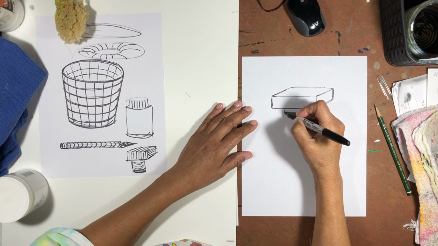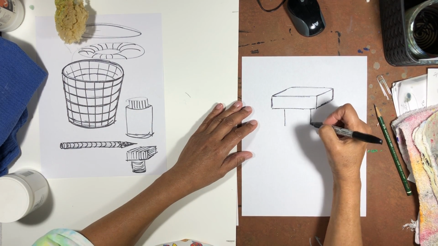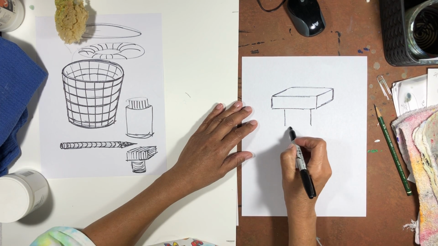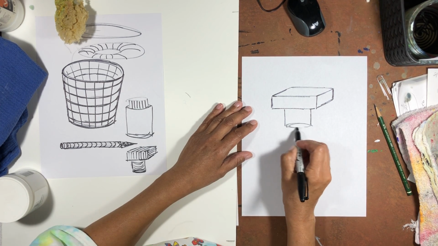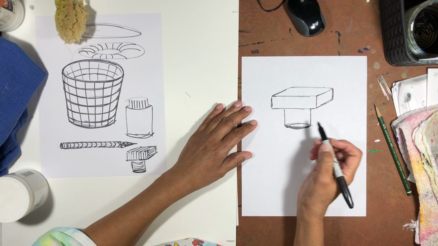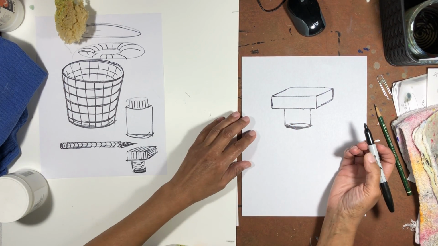But before I do that, I'm going to create another shape down here. And this shape down here is going to be a pedestal. And it has an oval at the bottom, okay? An oval at the bottom. It's going to be a pedestal for my box.